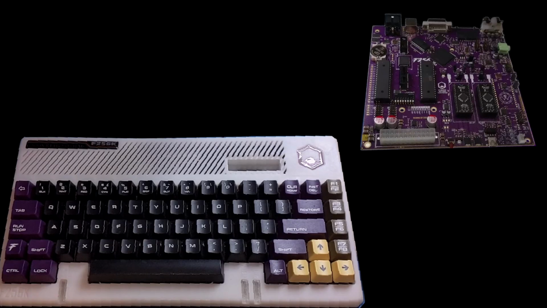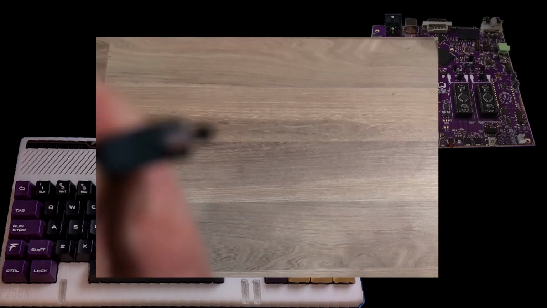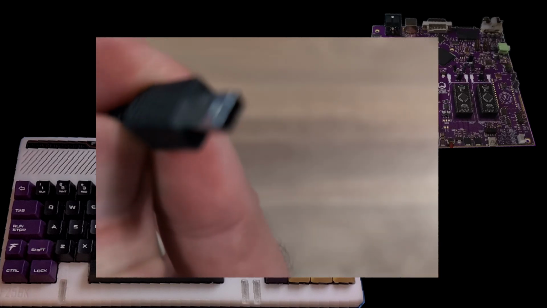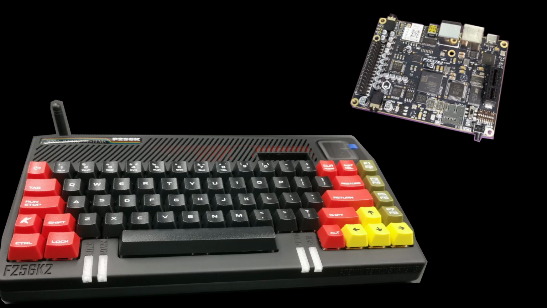If you have a Junior or K from the first wave, then you need a USB cable with USB-A on one end and mini USB on the other. They're still available, but much less used today. If you have a Junior 2 or K2, then it's a USB-C cable.